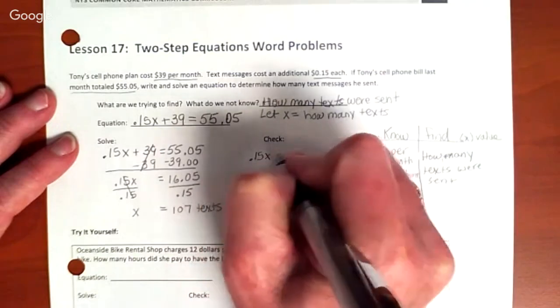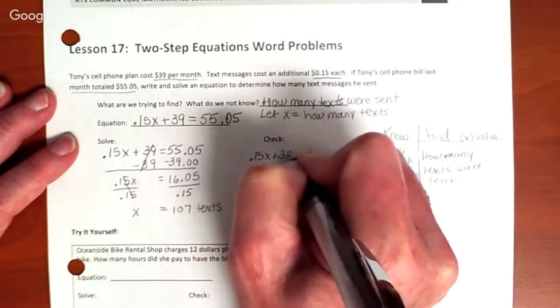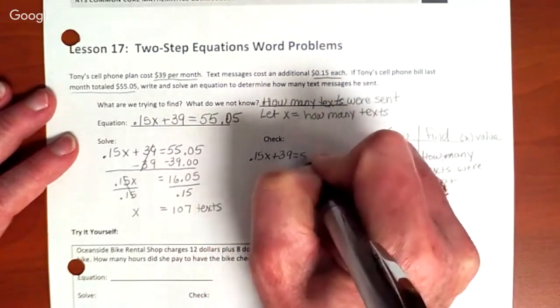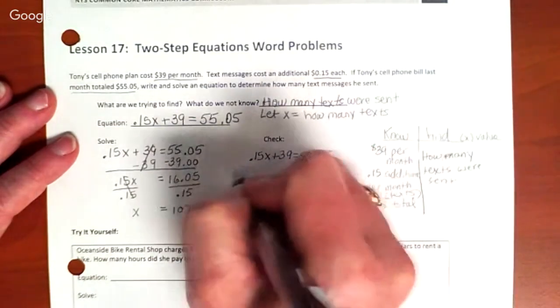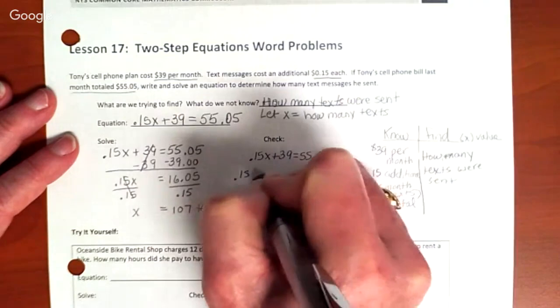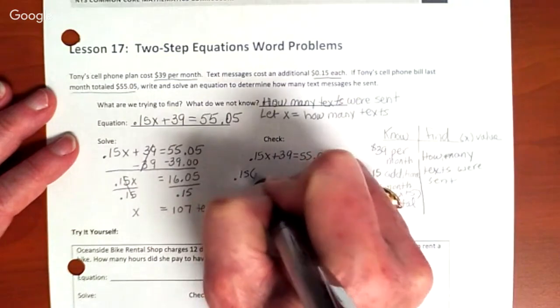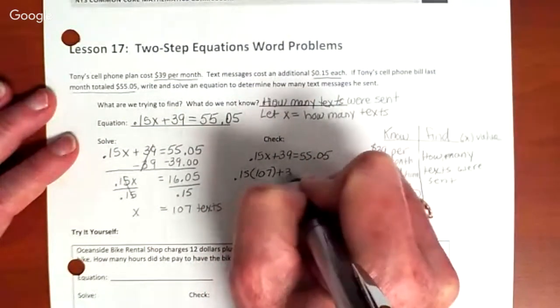Now to check our work, we have 0.15x plus 39 equals 55.05. We replace the x with 107, so 0.15 times 107 plus 39.